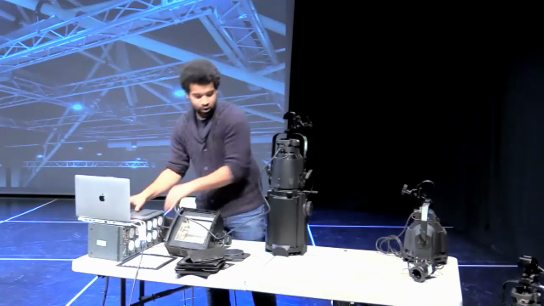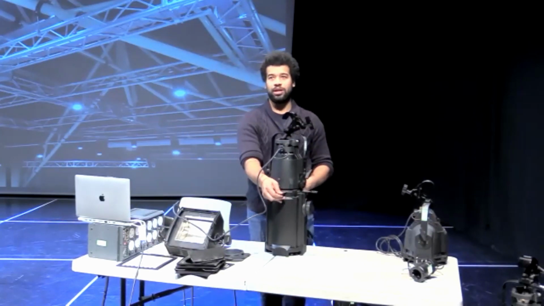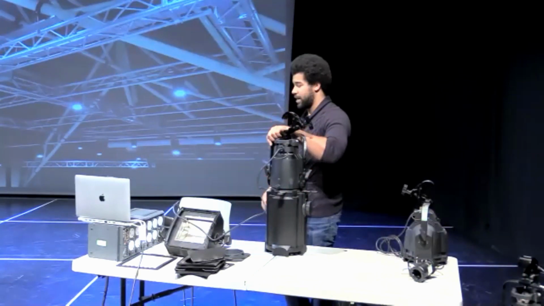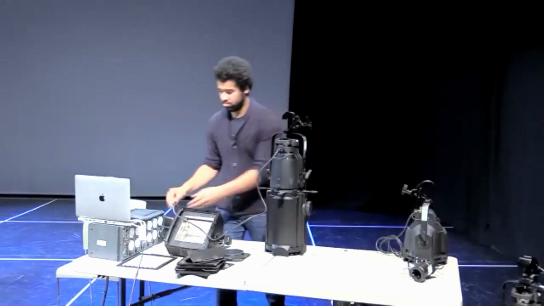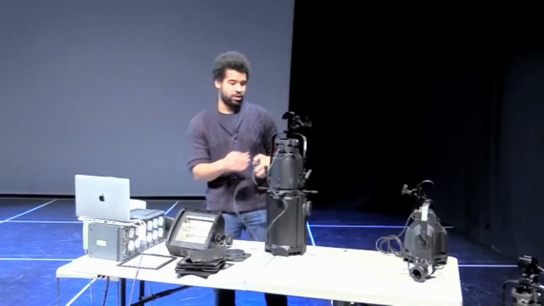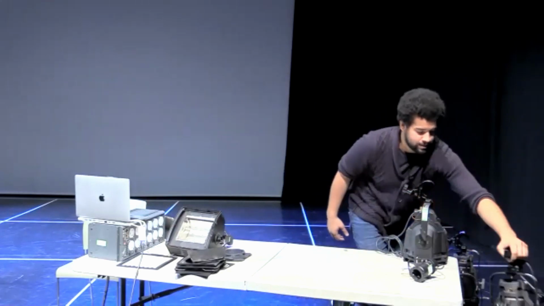So I'm going to turn this one on so that you can see what we can do with the light. Now, Jamie, can they see the backdrop well enough? Quite well? I'm actually not going to do this one. I'm going to use a slightly narrower one.